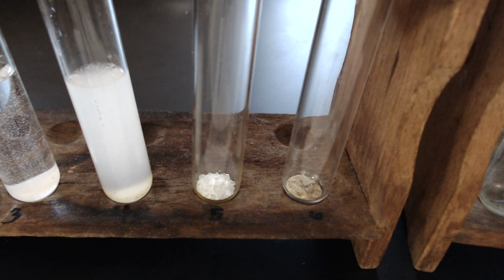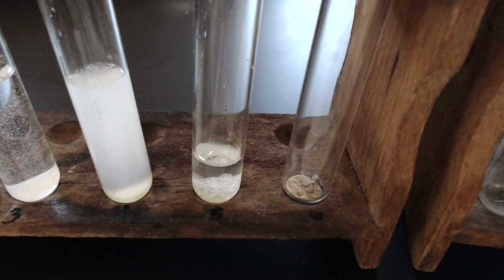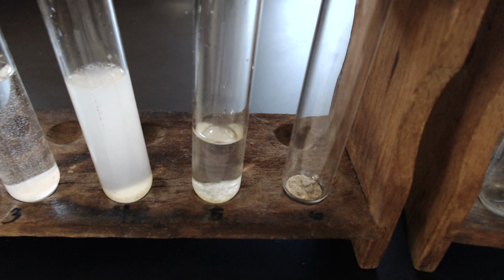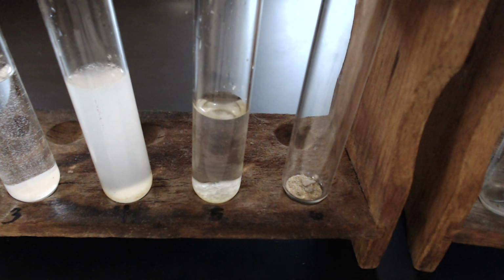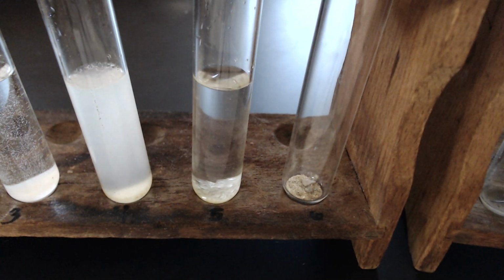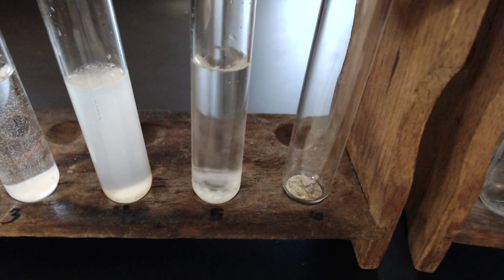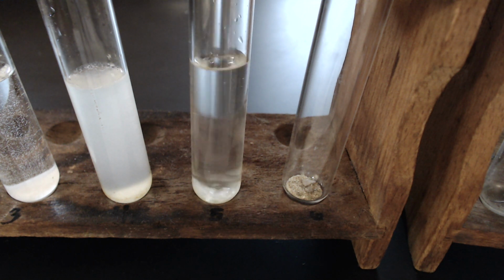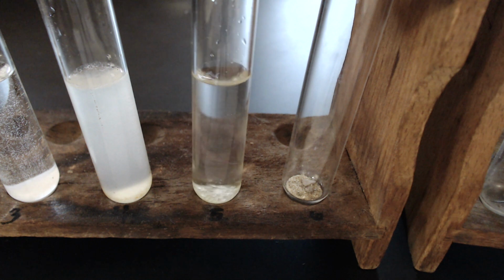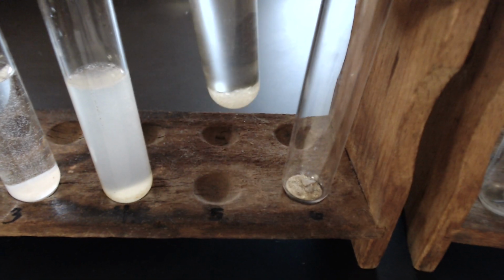Chemical number 5, sucrose. Stir with my clean stirring rod. What do we think about sucrose?